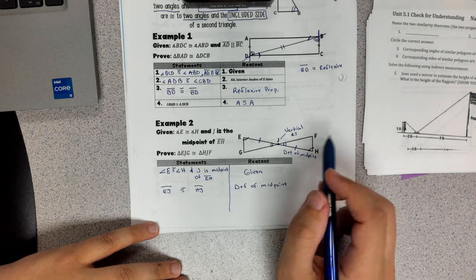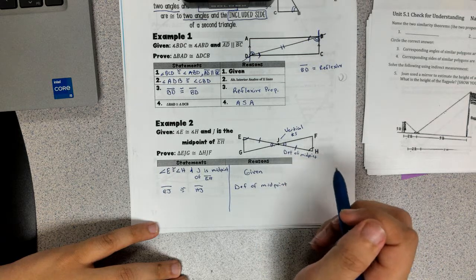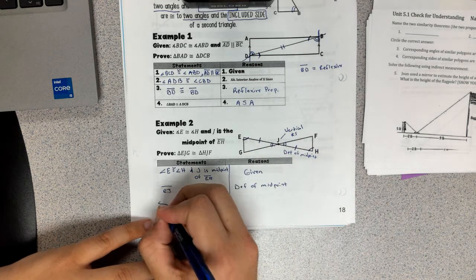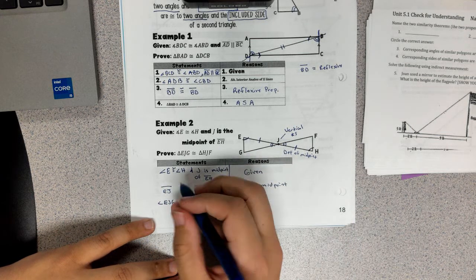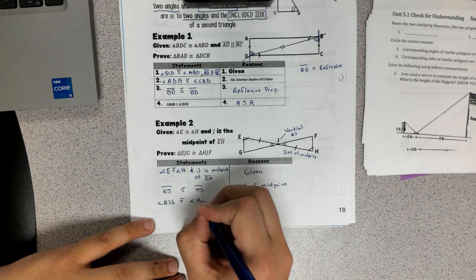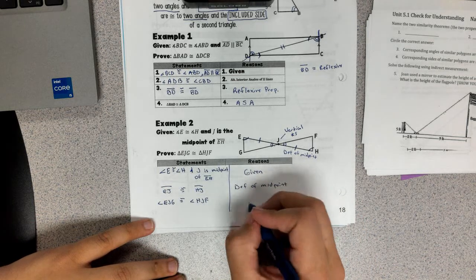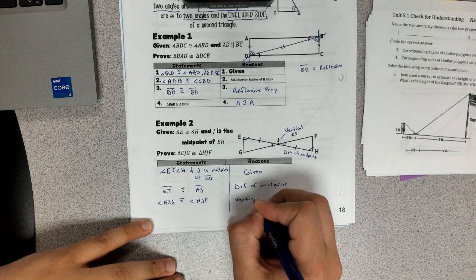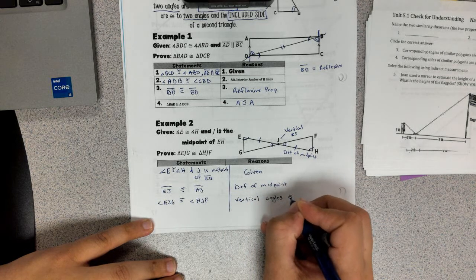Then we can go to the next part where we said, hey, there are vertical angles at point J. So we can say that angle EJG, or GJE, is congruent to angle HJF, or FJH, because they are vertical angles. Okay?